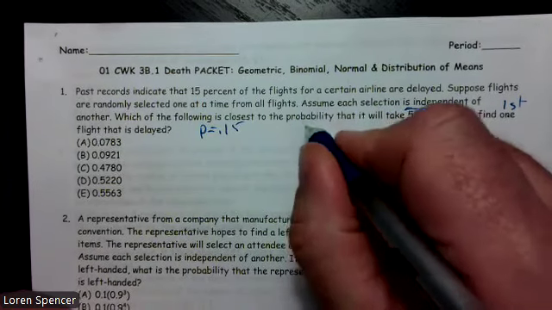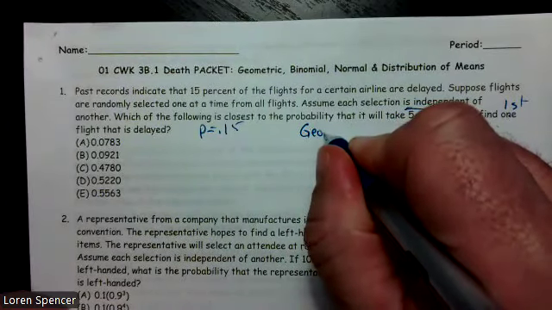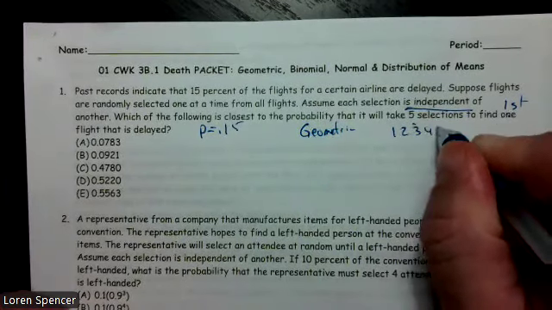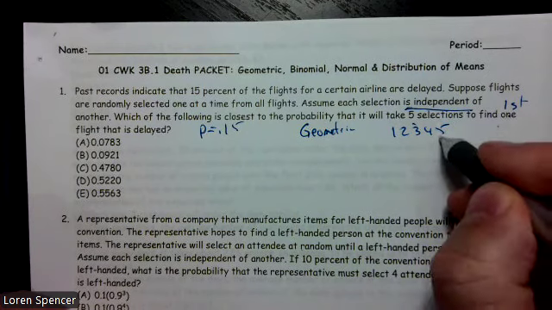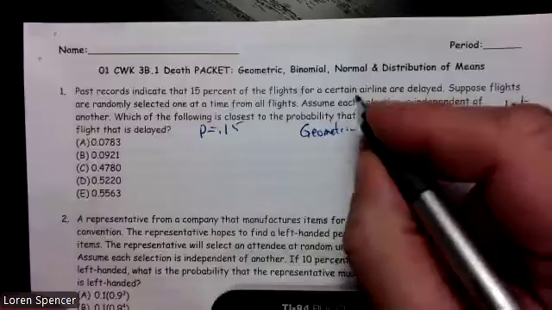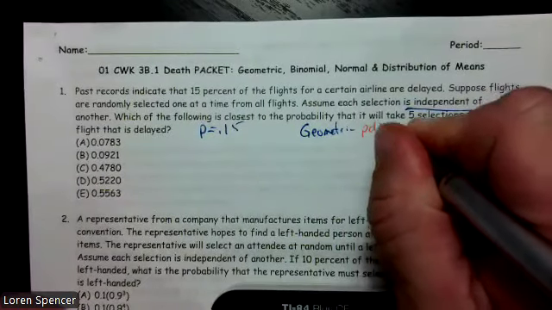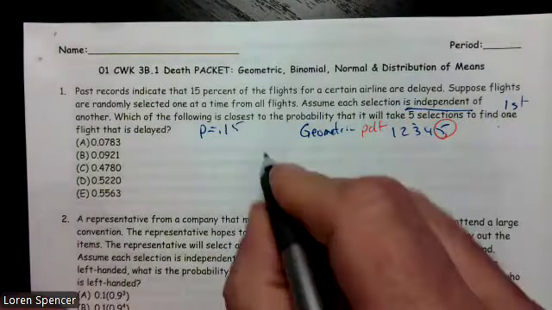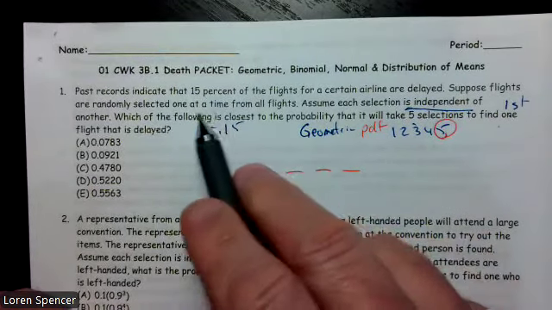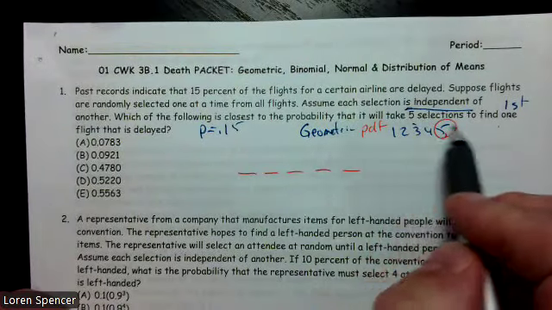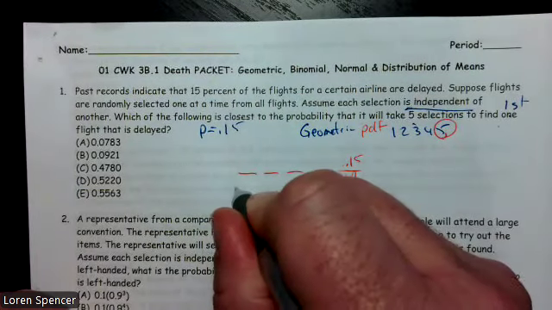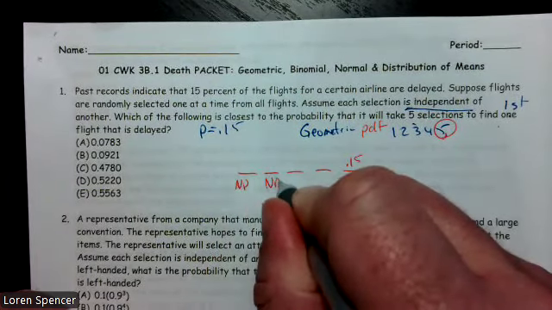Since we're looking for the first, I know this is going to be a geometric, and we're basically going 1, 2, 3, 4, 5. The first success is going to occur on the fifth one. We're circling a singular value, so this tells me it's a geometric PDF. 15% are delayed to find the first one that's delayed. So this is 15, this is delayed, and these are all not delayed.